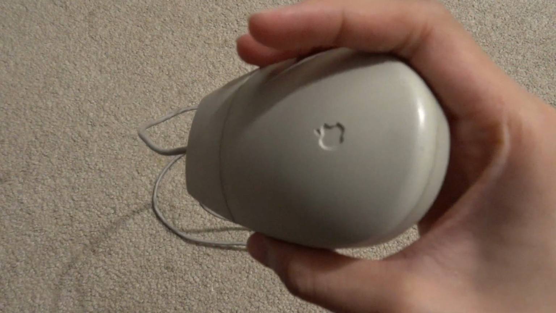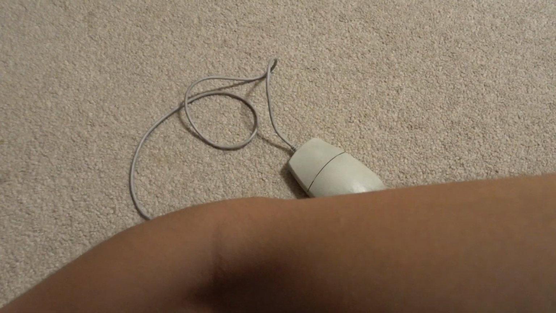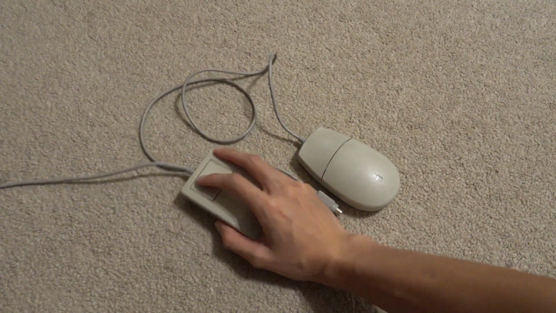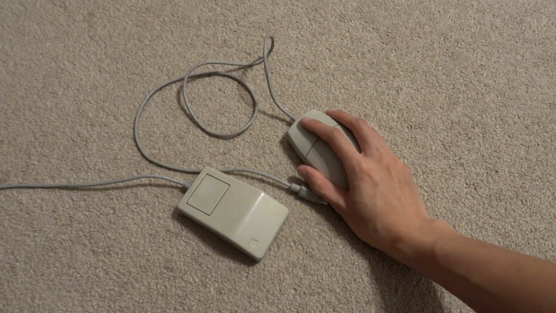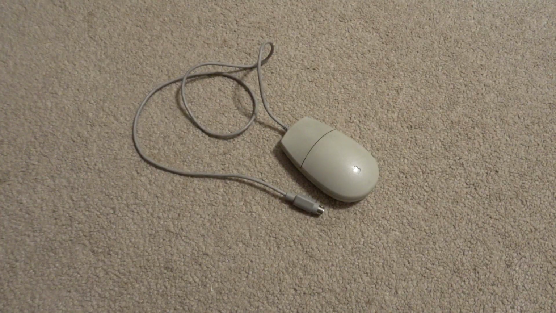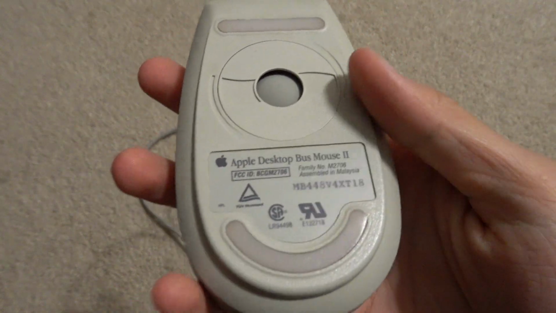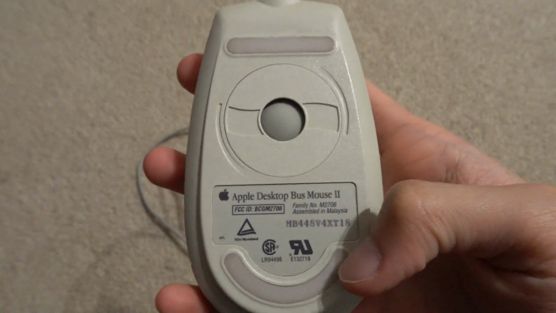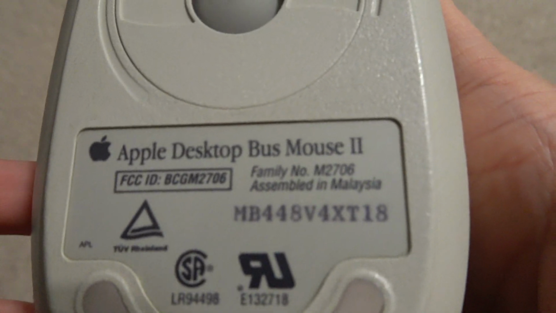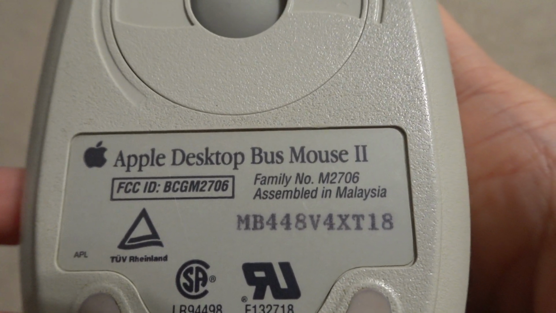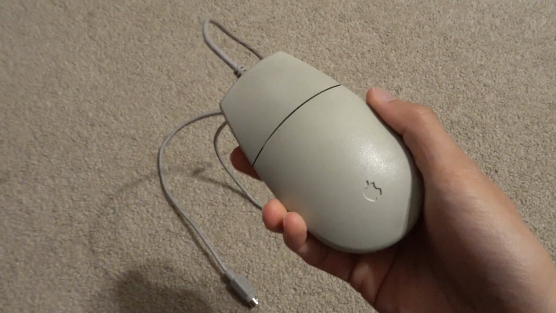And having the curved design like this makes the mouse more comfortable to hold than this one, obviously. I mean, to me, both are kind of comfortable in their own ways, but this one is plenty comfortable for most people. So yeah, it still uses a ball type tracking mechanism, as with all other mouses produced at this time. Family number M2706. So this color is called Platinum, obviously.